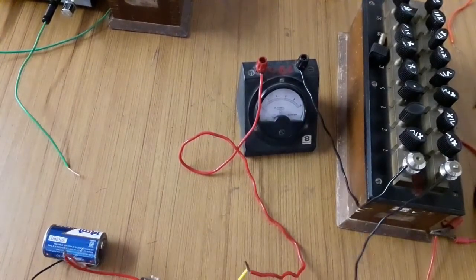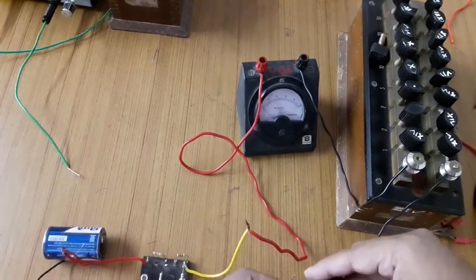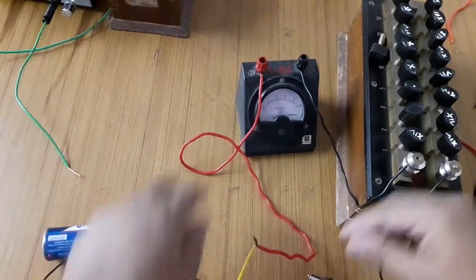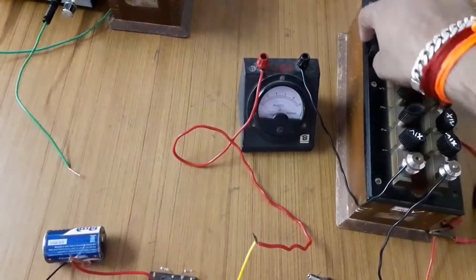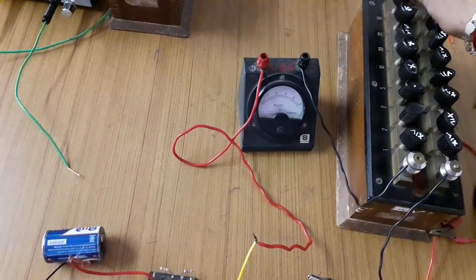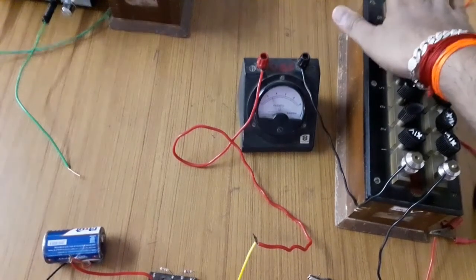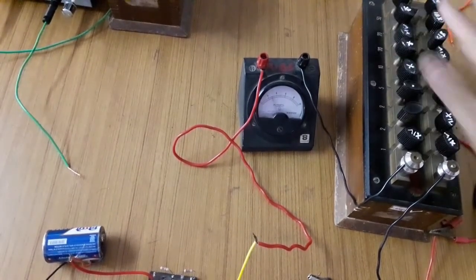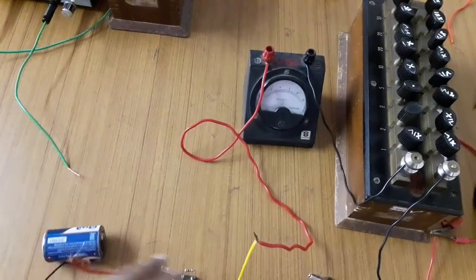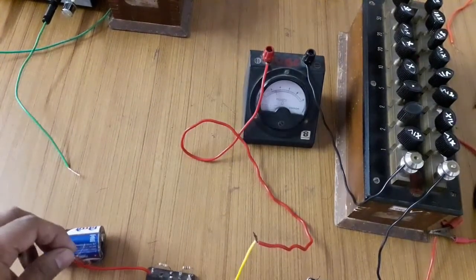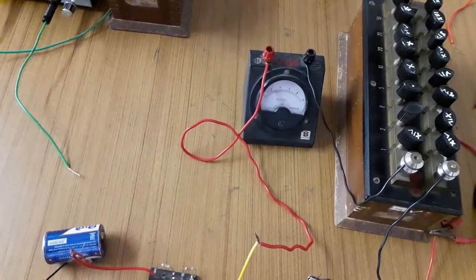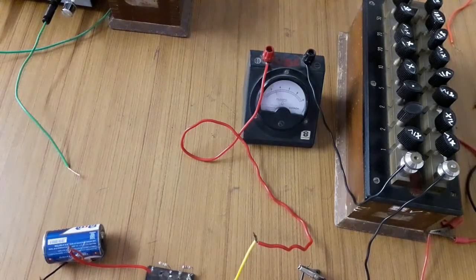Okay, and with this our circuit gets completed, right? Since this is infinite resistance, there is no current shown. The moment I put that in, you can see some current is already recorded in the milliammeter from the circuit. The battery voltage we have already found using the multimeter. It is around 1.422 volts. So this is the reading that we have got.